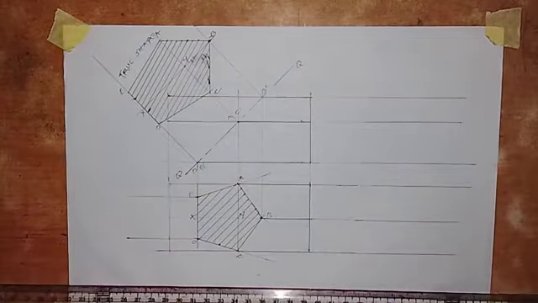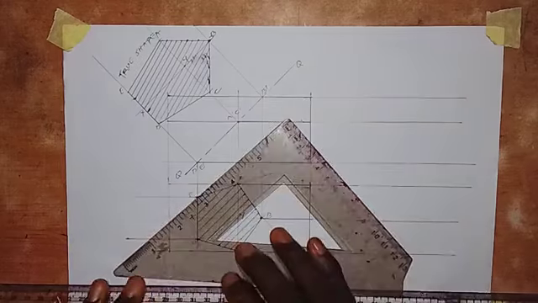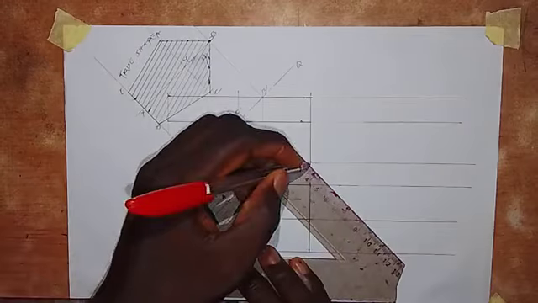Then we take the 45 degree set square, because these views are being drawn in orthographic view in first angle projection. So set the set square at this point on the front elevation.